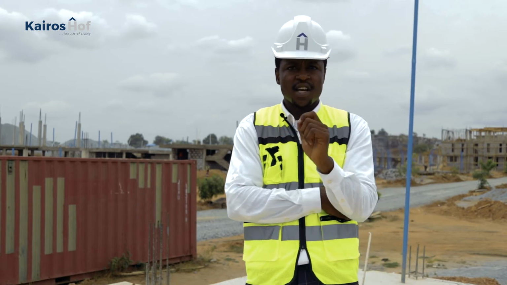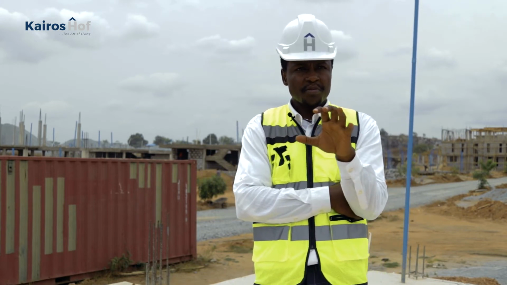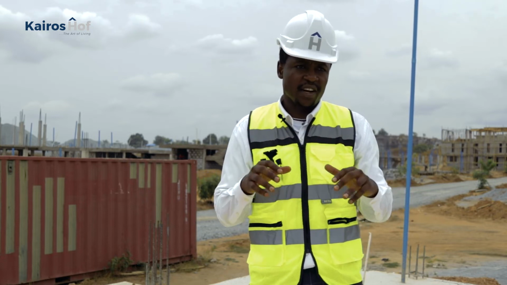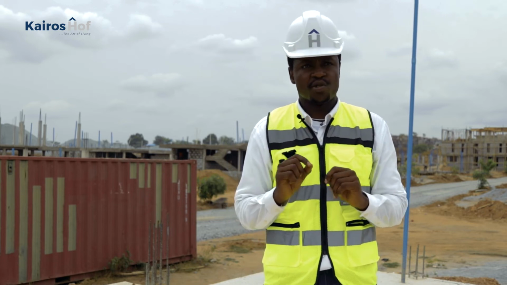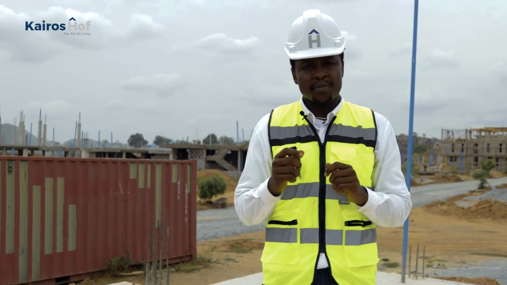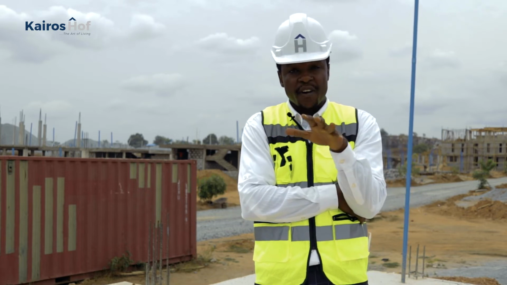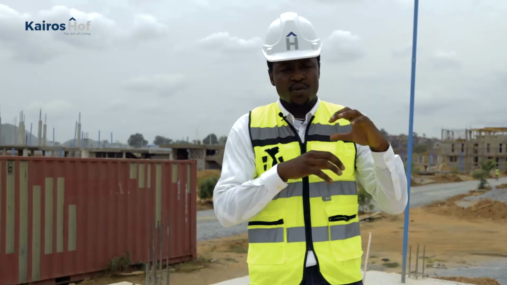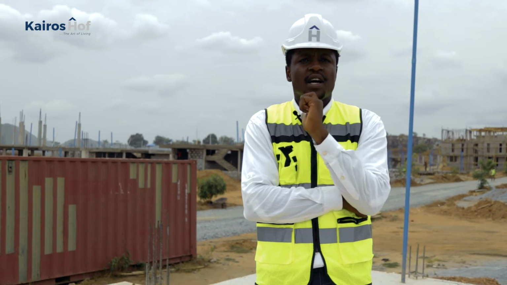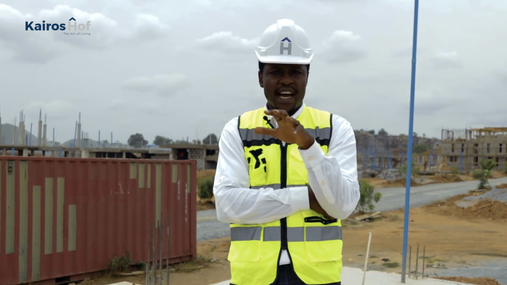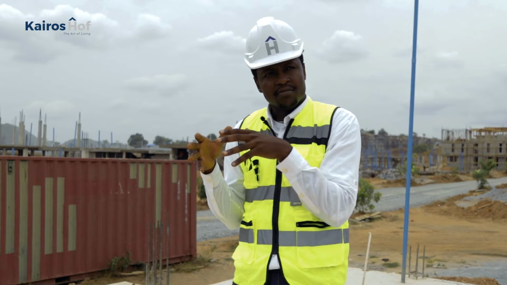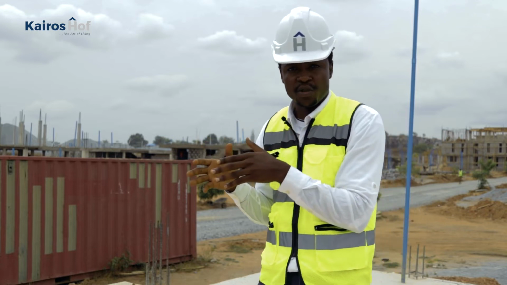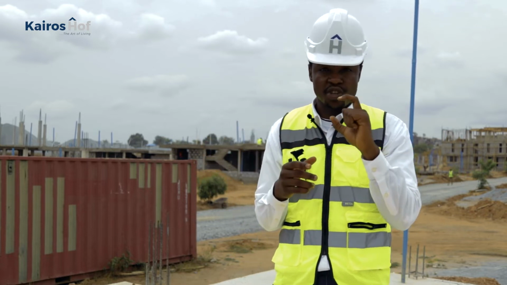I'll give you an instance. It takes about 750 to 950 9-inch blocks, depending on the topography of the area being developed, to construct the damp-proof course of a 5-bedroom fully detached house here in the Hof community. Averagely, 1 truck takes about 400 9-inch blocks. So if we have about 850, or say 800, that means the truck will be going twice to fulfill the number of 9-inch blocks required just for the DPC.